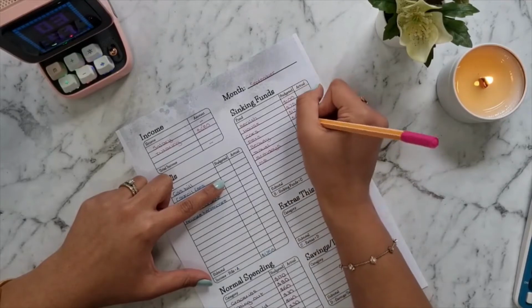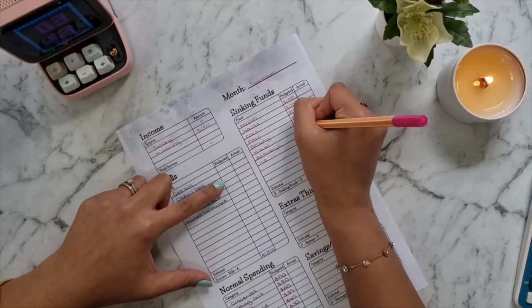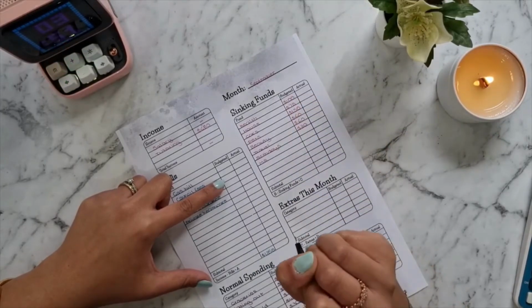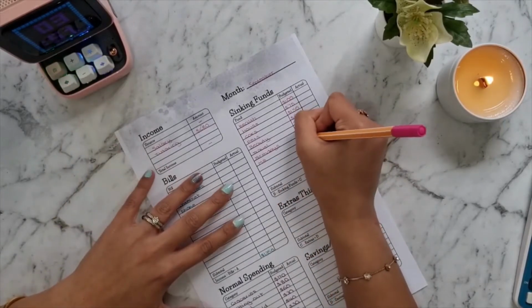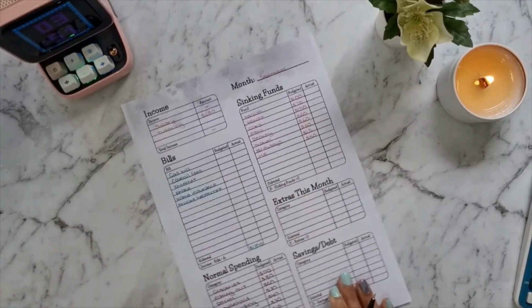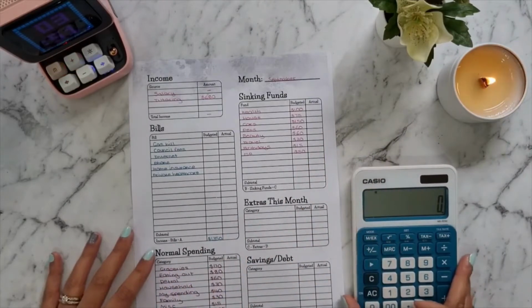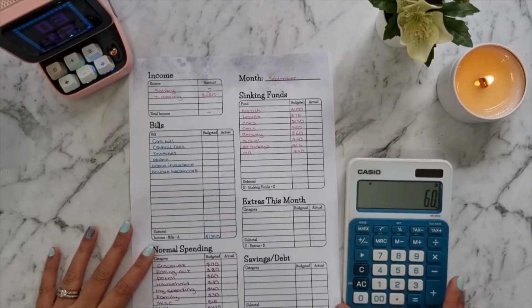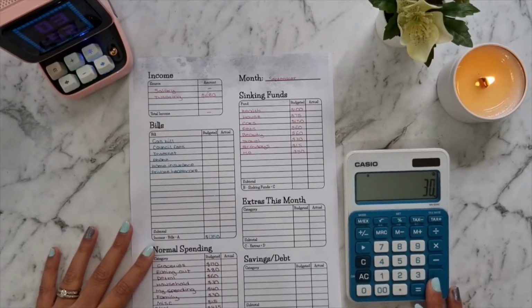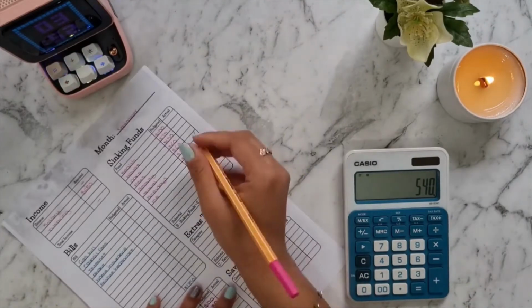Beauty is going to also get $60. Travel will be getting $30. Birthdays will be getting $15. And me will be getting $50. So let's calculate that up. 100 plus 75 plus 150 plus 60 plus 60 plus 30 plus 15 plus 50 gives us $540.